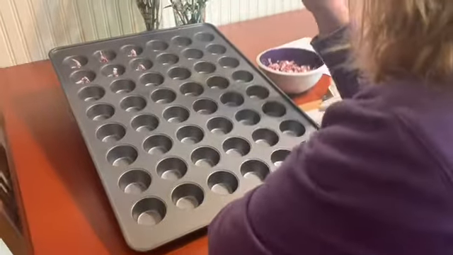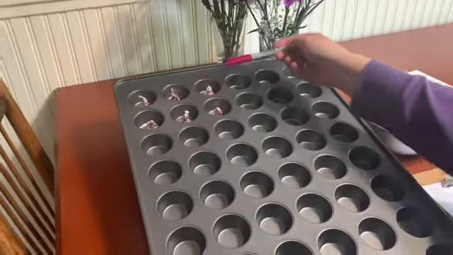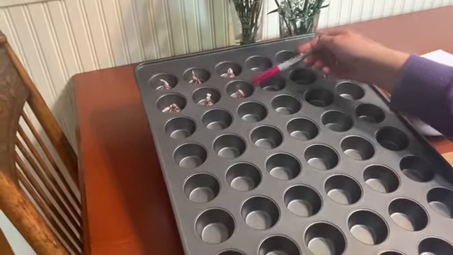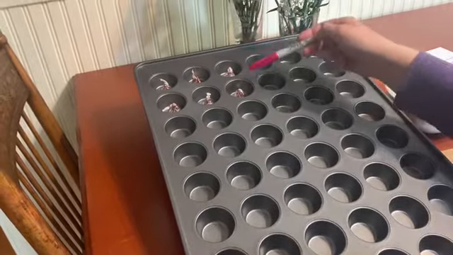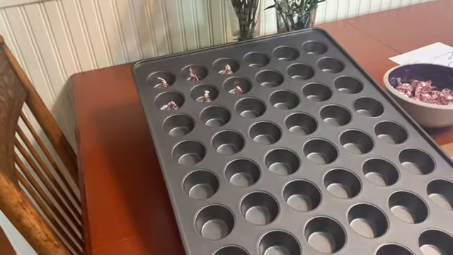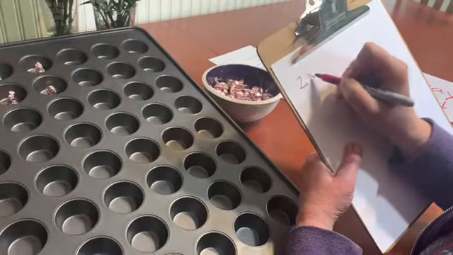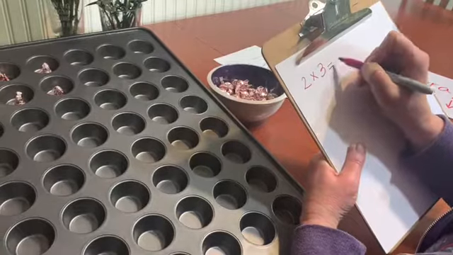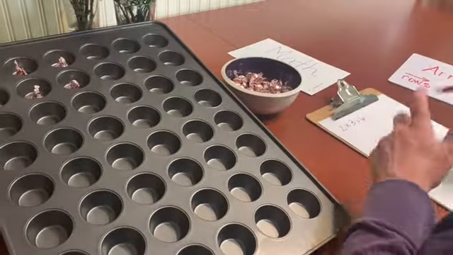Well, it's not very efficient to go 1, 2, 3, 4, 5, 6. But we could say, well, I see there are 3 in each row, and I know how to count by 3s, so I have 3, 6. So if I were going to write that as a problem, it would look like this. 2 times 3 equals 6. I had 2 rows with 3 in each row. That equals 6. So let's take these out.